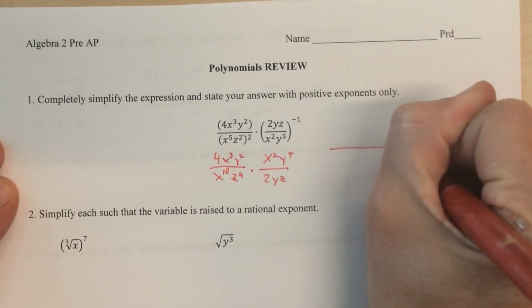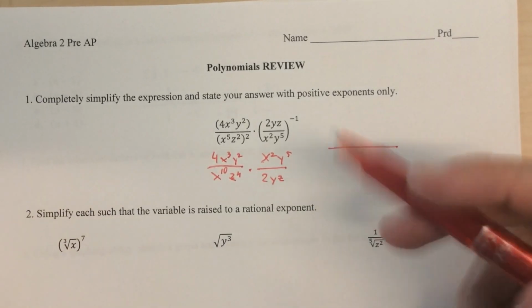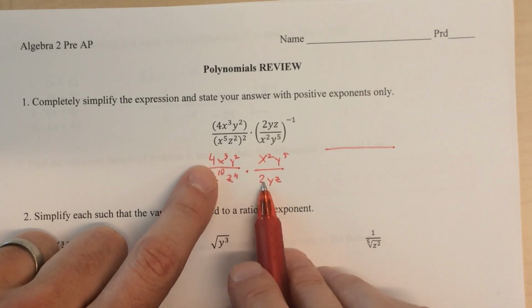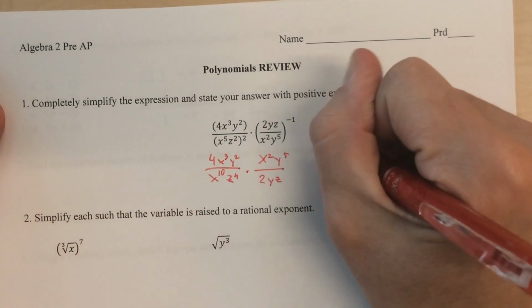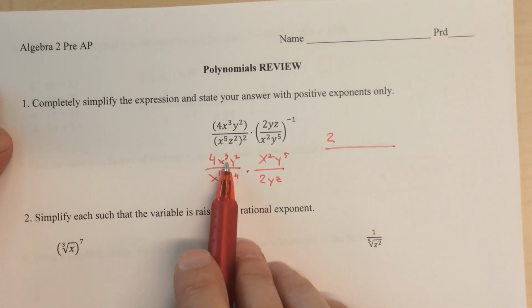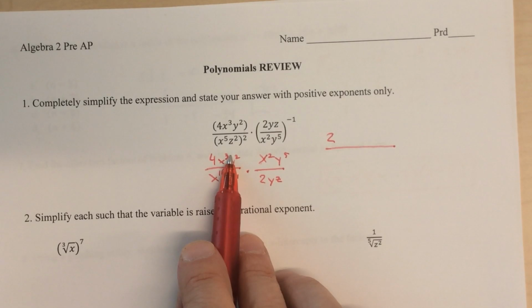What I tend to do is I draw one large fraction bar off to the side and do piece by piece with things. So I'm going to look at the 4 and the 2 first. They do reduce down to a 2 because 4 is divisible by 2. So I'm going to keep a 2 on the top. The x's, I'm going to count up my exponents on the top. There's going to be a 3 and a 2, which is going to add up to give you a 5.